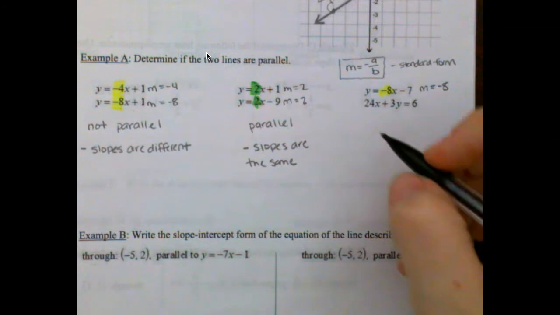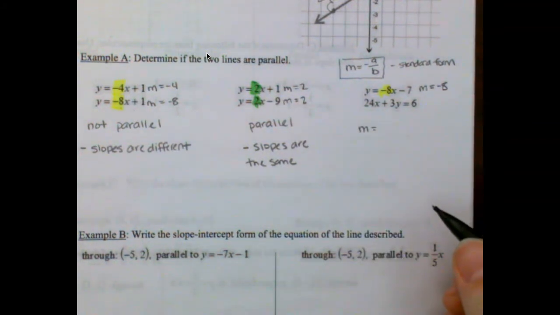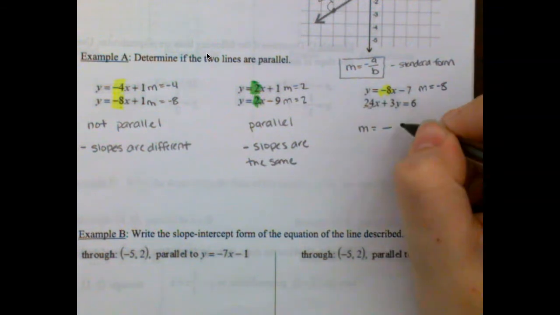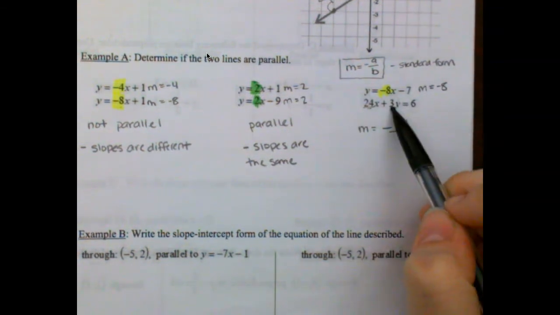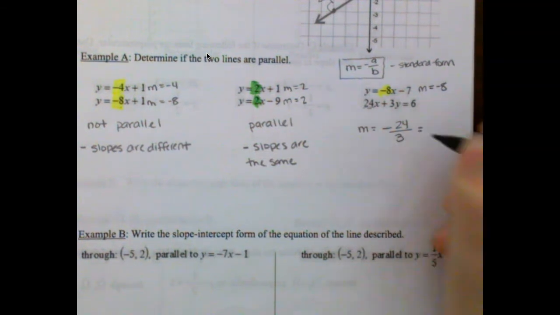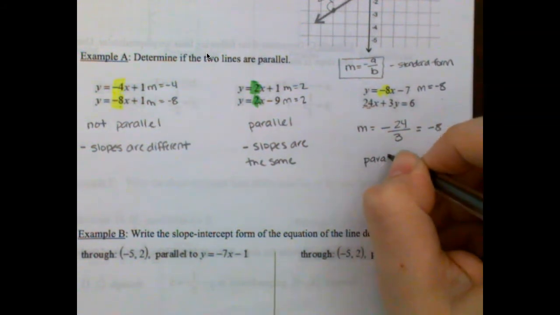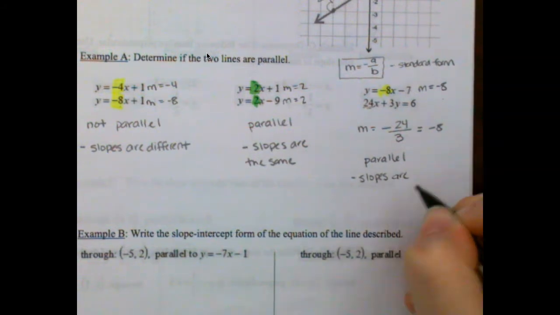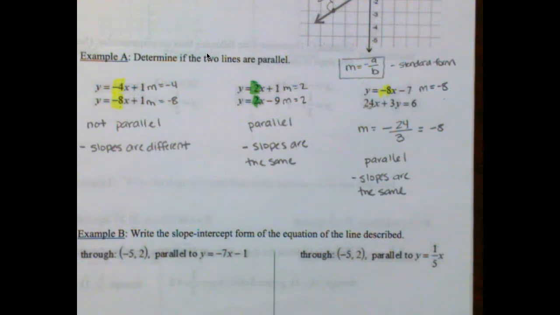So what I'm going to do is I'm going to go ahead and put m equals, and I've got a negative sign from the equation. A is positive 24, and b is 3. And negative 24 divided by negative 3 is negative 8. And look at that, they are both negative 8, so that means that they are parallel. Slopes are the same. So we should be able to find slopes in these equations pretty easily based on all of the learning we've done so far in this unit.